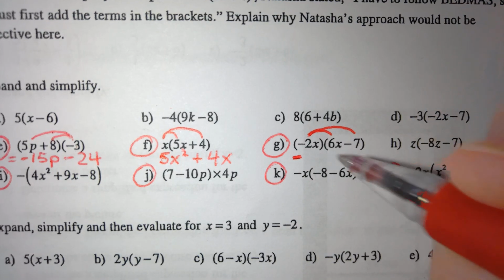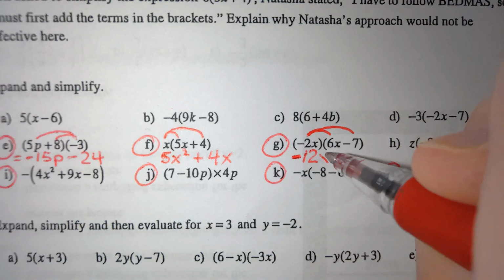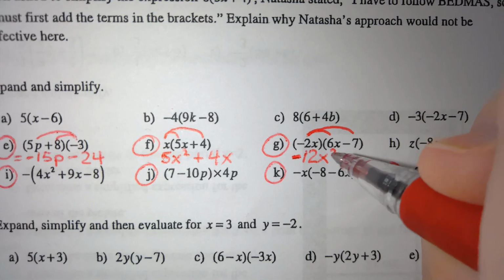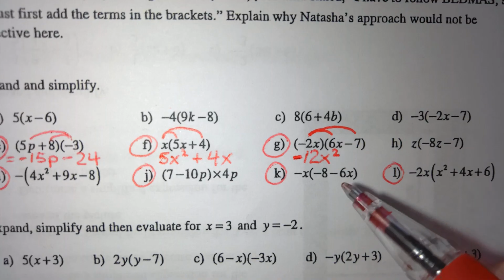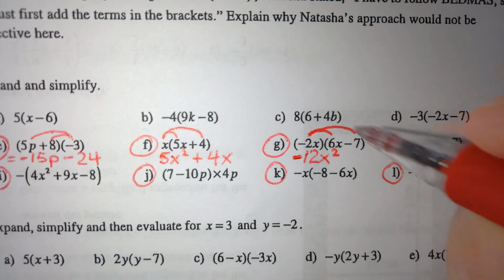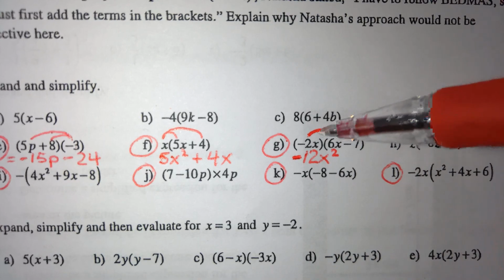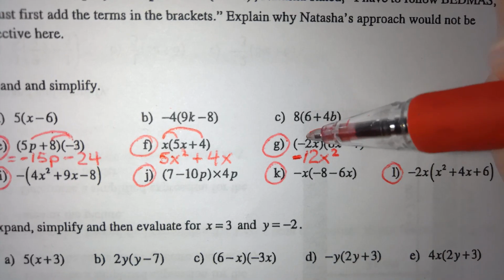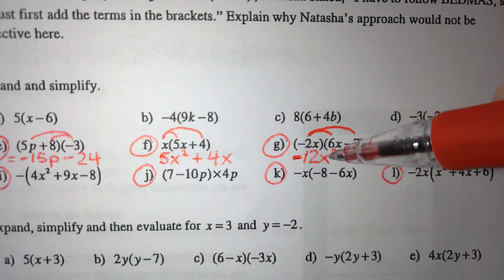12x squared? Just 12x squared? Negative. Right, -12x squared. And then, -12x. Okay, so we did the -2x times 6x. That gave us the -12x squared.